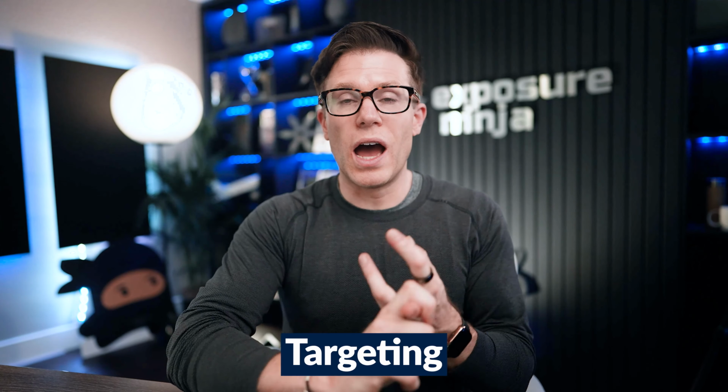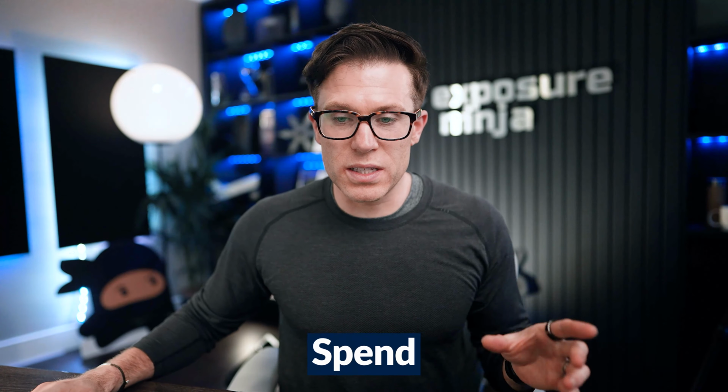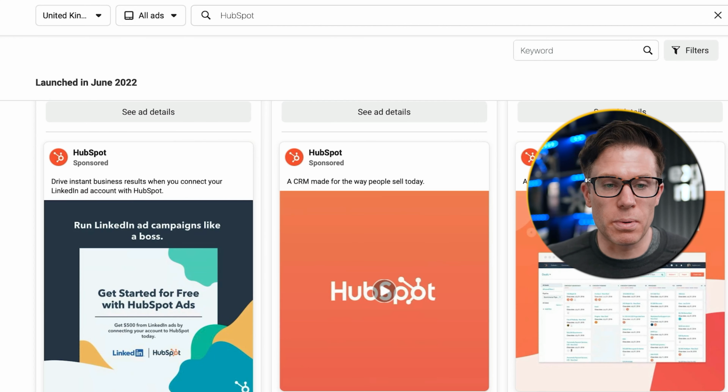So remember our three areas: targeting, who are these ads being targeted to, ad creative, and spend. So first up with the targeting, how do we think these ads are being targeted?